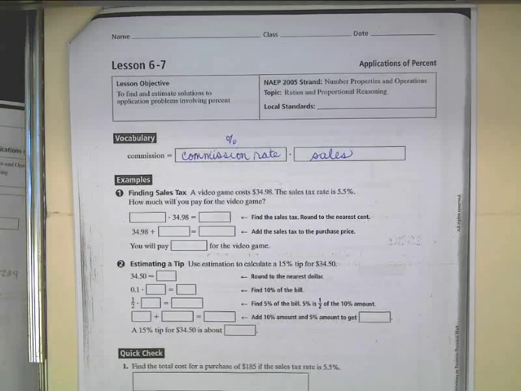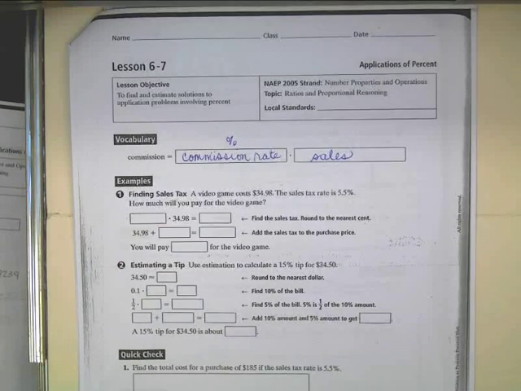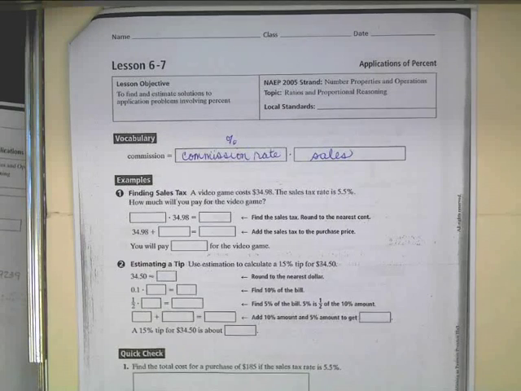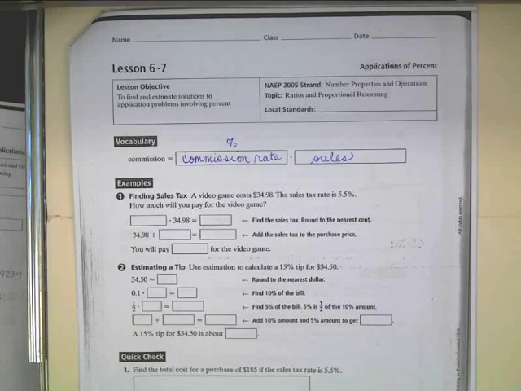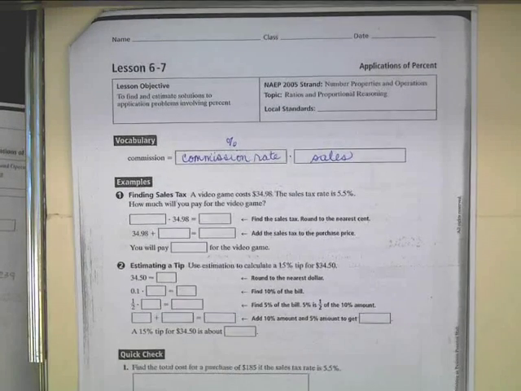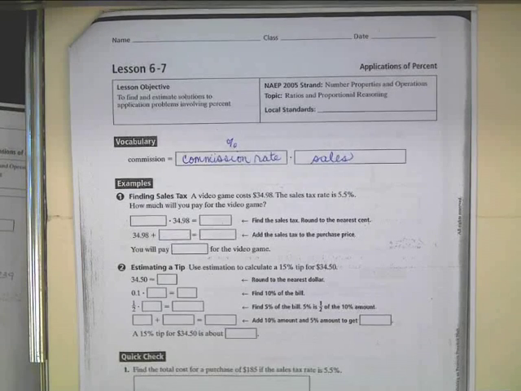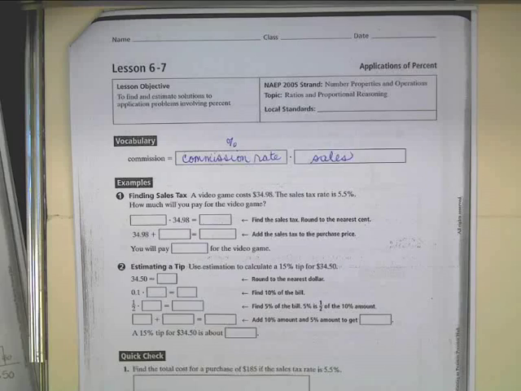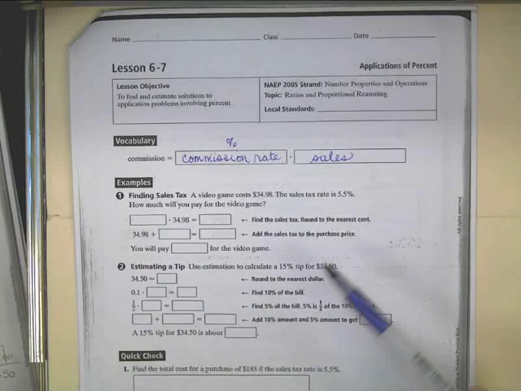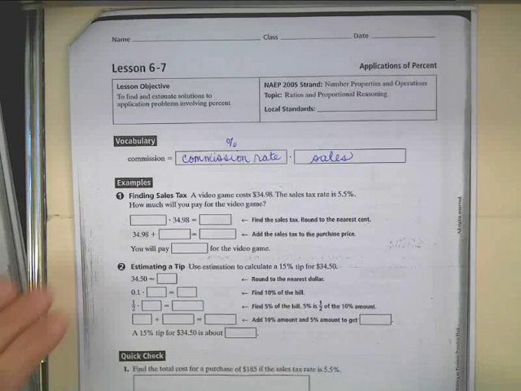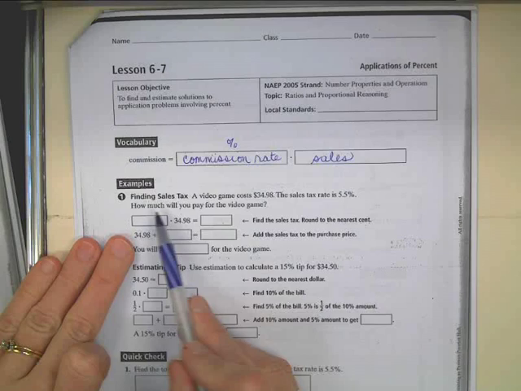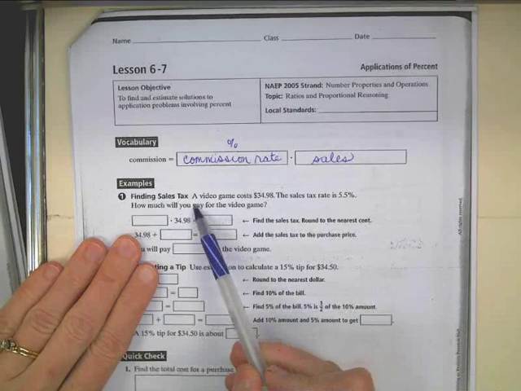Many salespeople work on salary plus commission, so they'll get a base salary, and then they get paid extra by how well they performed, how many dollars their sales amounted to. They get a percentage of that as commission. We'll be using that down here, not on our first example, but we will be using it in a bit. Okay, finding sales tax.